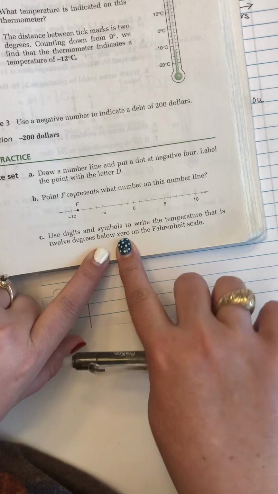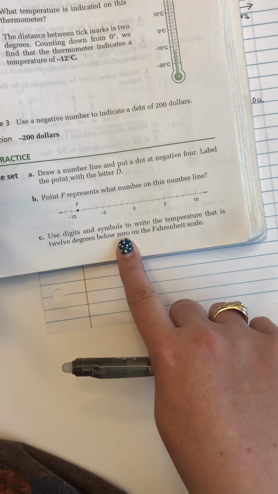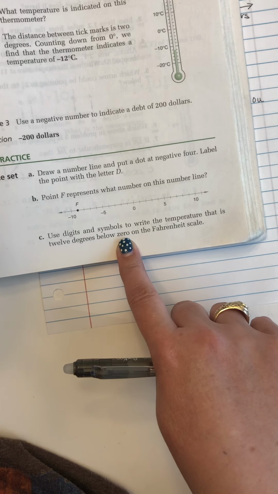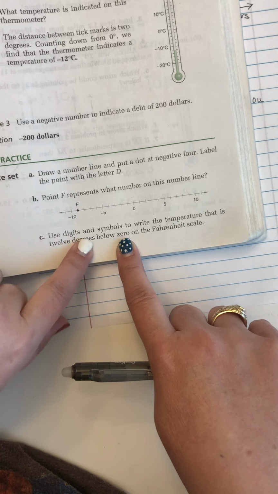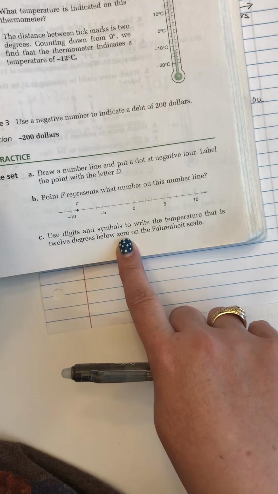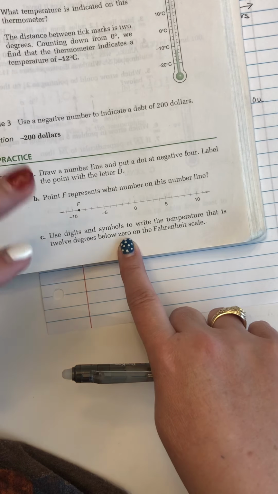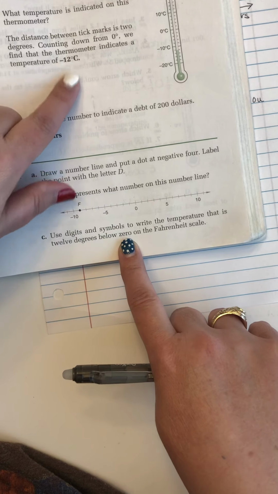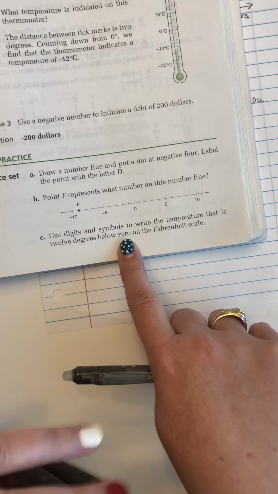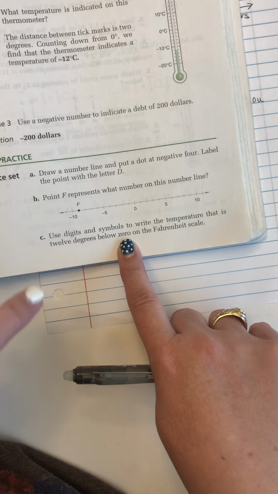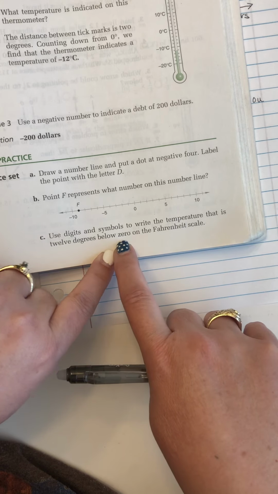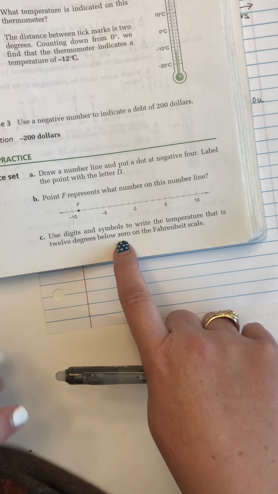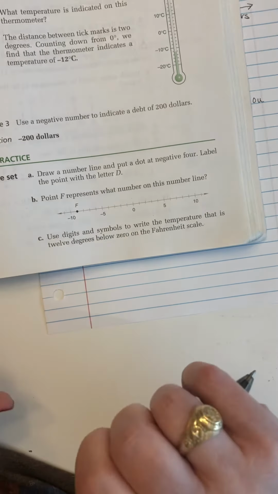That's the point I wanted to make here, because we all know that freezing on our Fahrenheit scale is 32 degrees. So when you're writing your temperature in digits and words, remember that you are not dealing with below freezing. You're dealing with below 0. That's an important distinction to make on that problem.